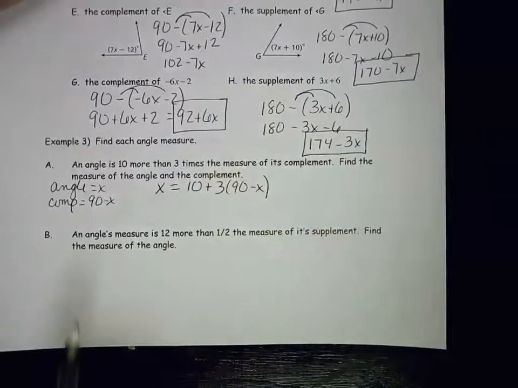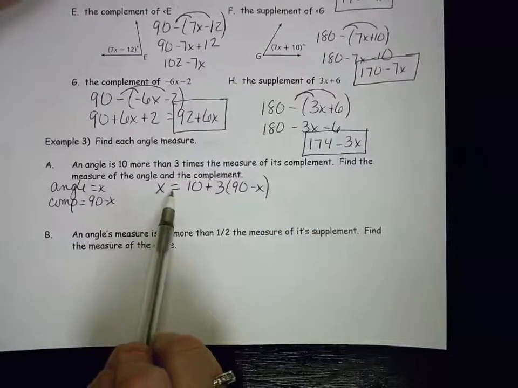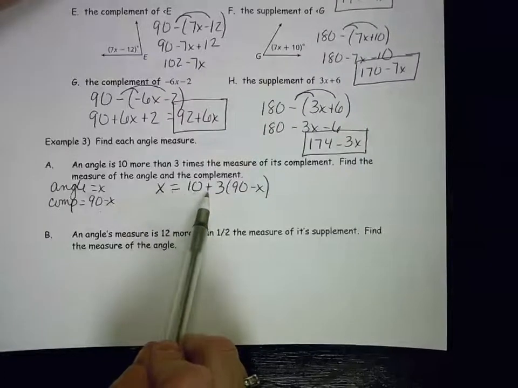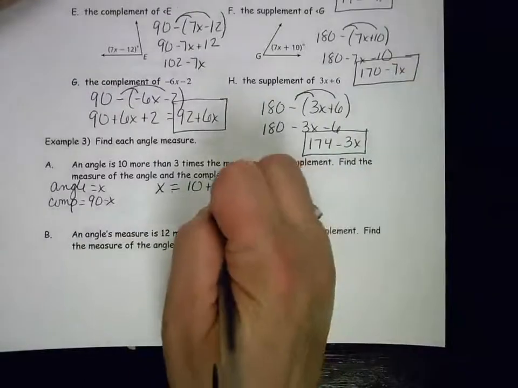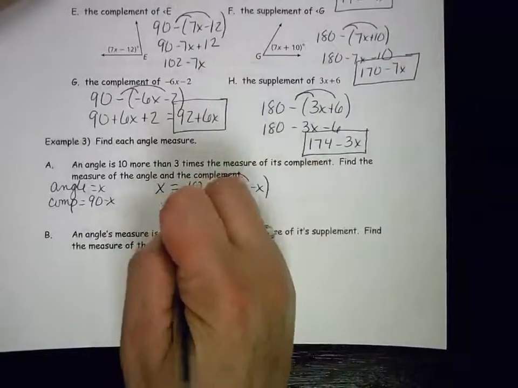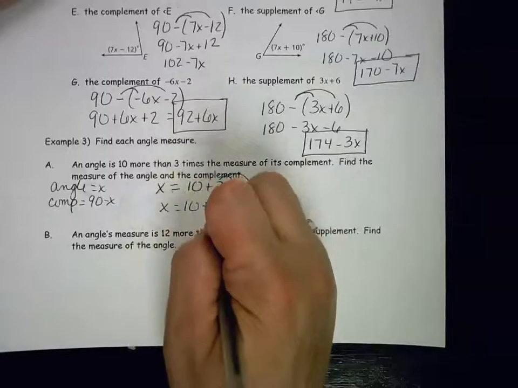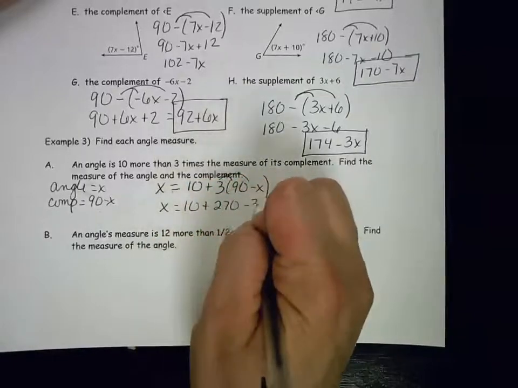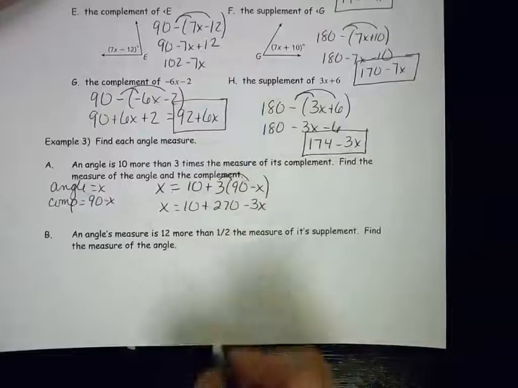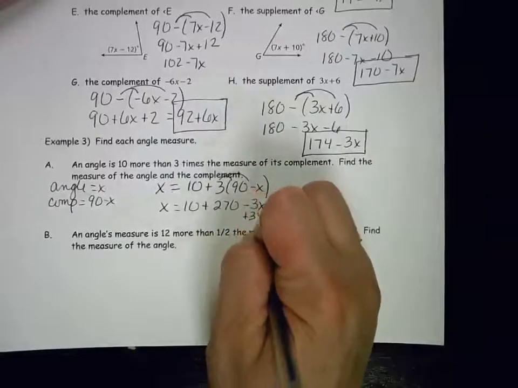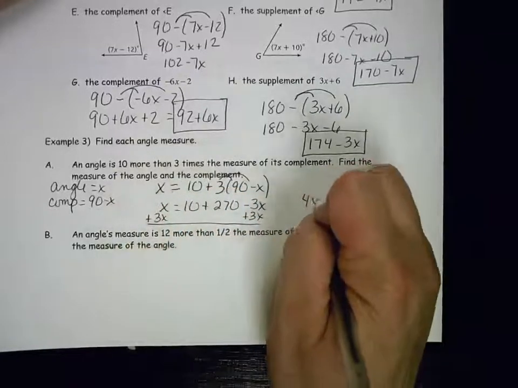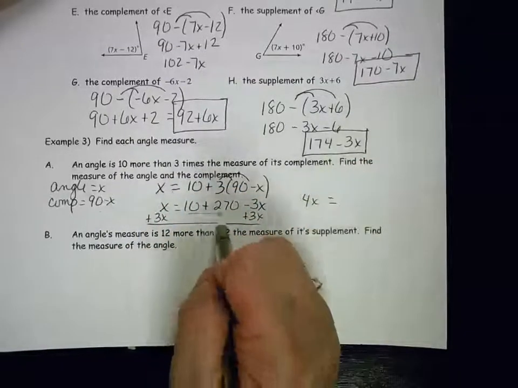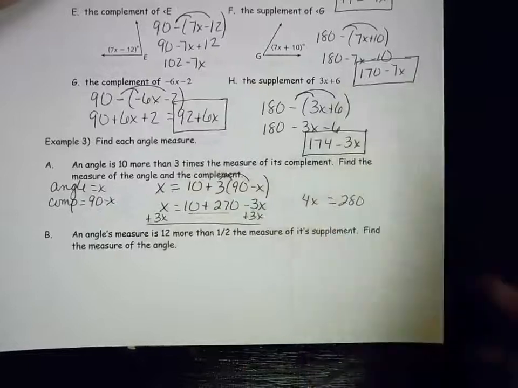So we just translated that. An angle is x equals 10 more than, which is 10 plus, 3 times the complement. Now distributing here, you will have x equals 10 plus 270 minus 3x. I'm going to add 3x to both sides, and that becomes 4x. Over here I'm going to add those two things together and get 280.